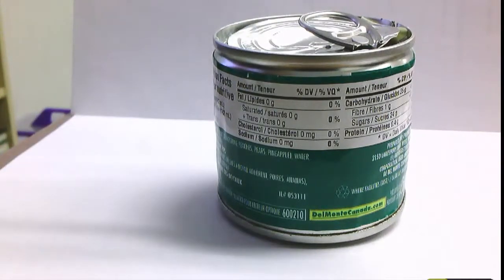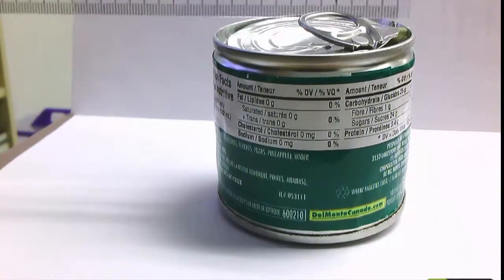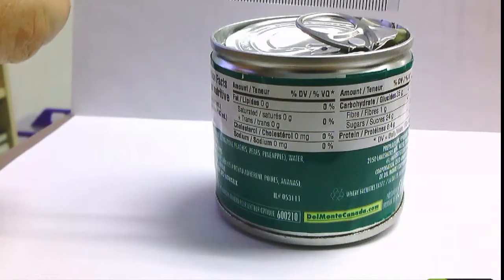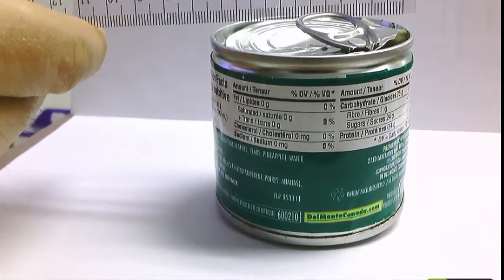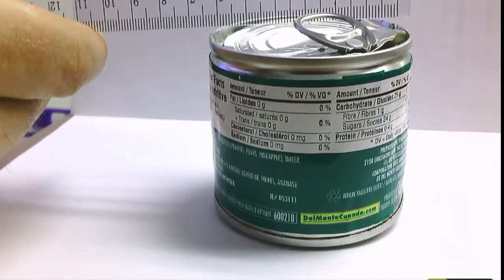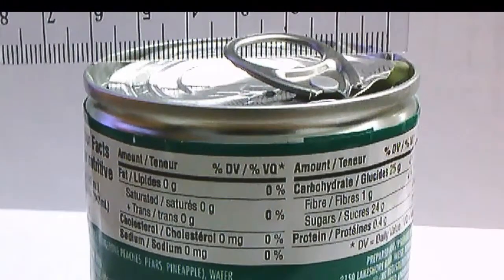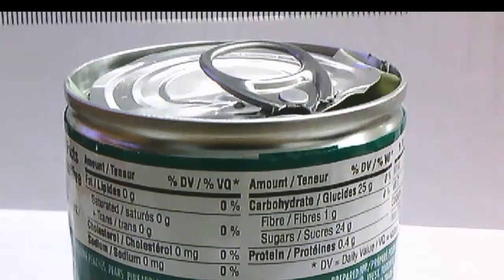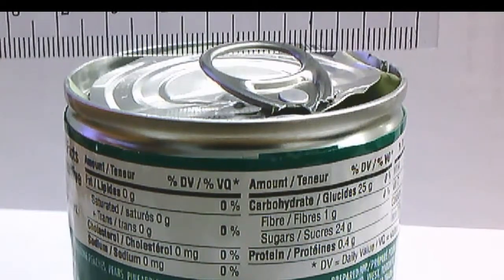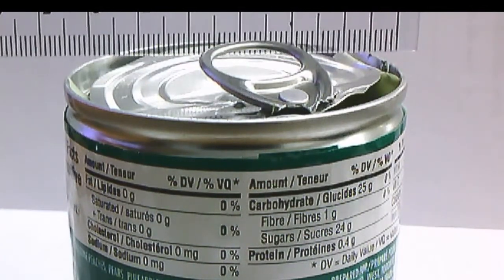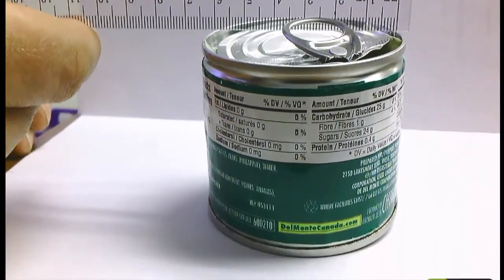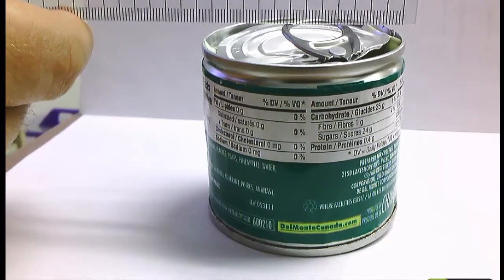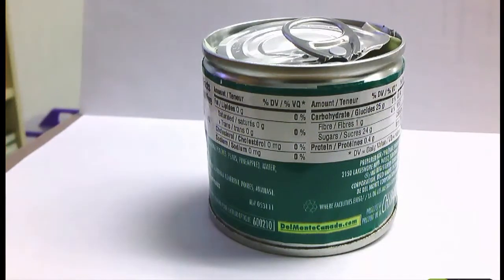And we can see that the diameter is roughly about 6.5 centimeters. Now the angle might be a little weird on the computer or on the TV, but about 6.5 centimeters is the distance across that.